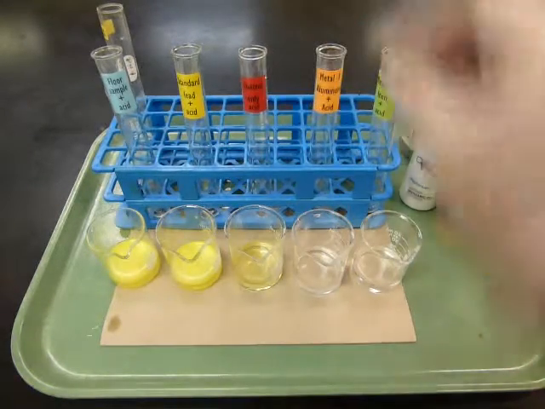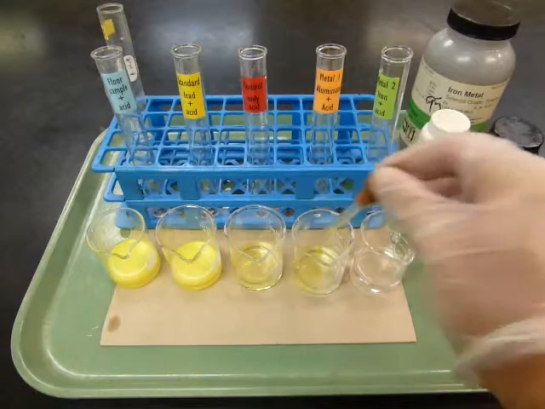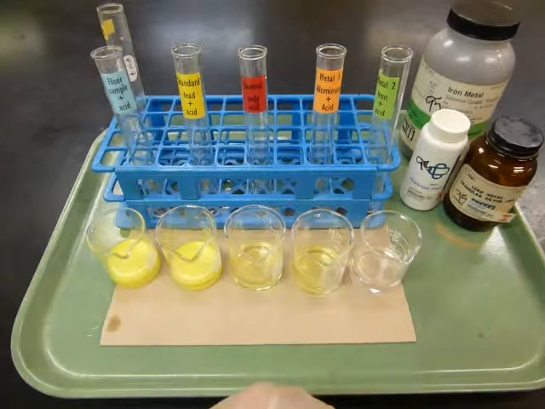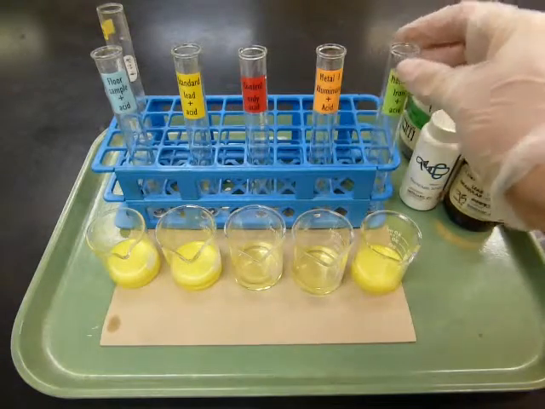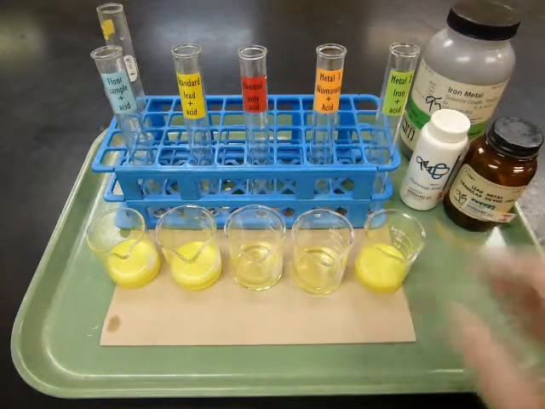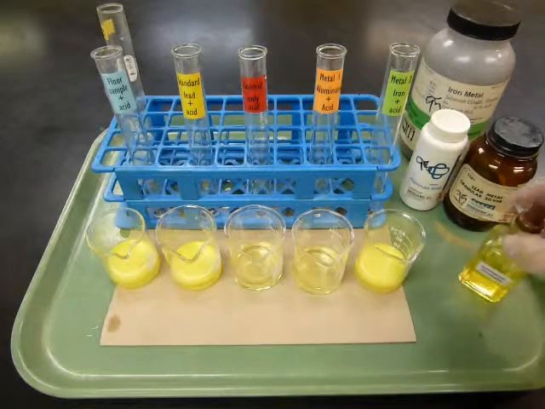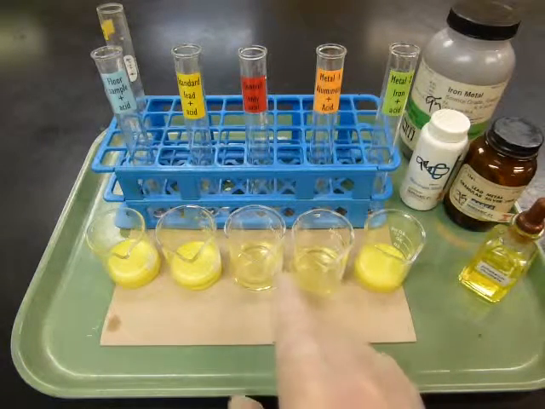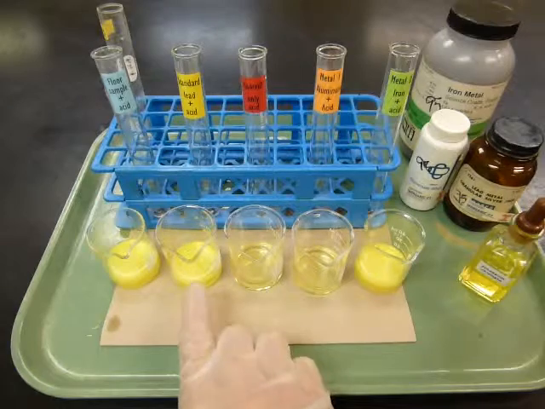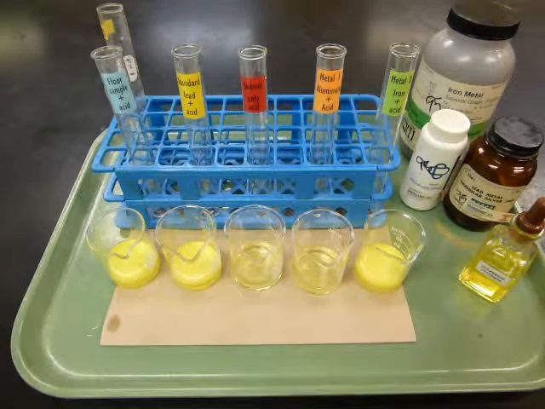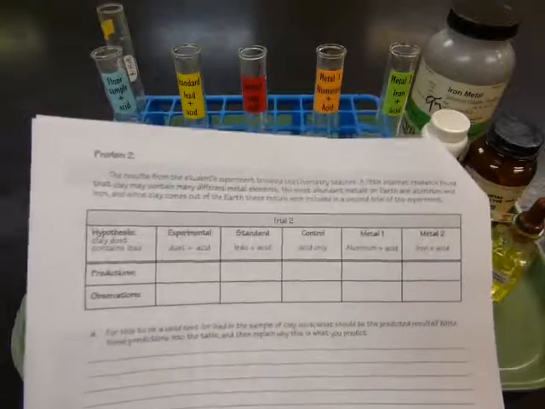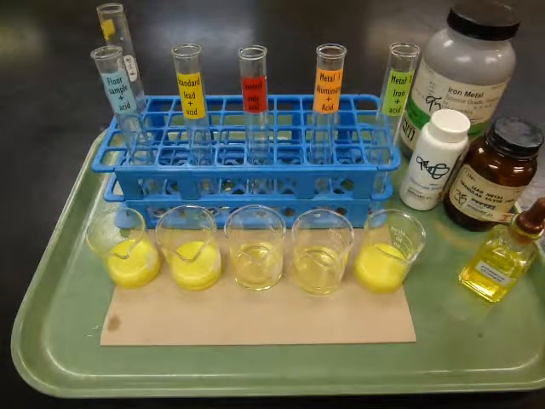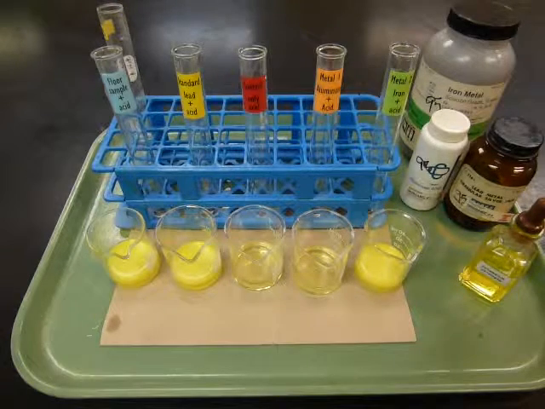And for aluminum, there's no reaction on the aluminum. And then for the iron, oh, that's interesting. So the reaction on the iron is a positive reaction, negative for aluminum, negative for the control, positive for the standard, and positive for the floor sample. So record your observations, and then you'll need to interpret these results and what they mean about the ability to detect lead in the sample that came from Mr. Kiekefer's floor.